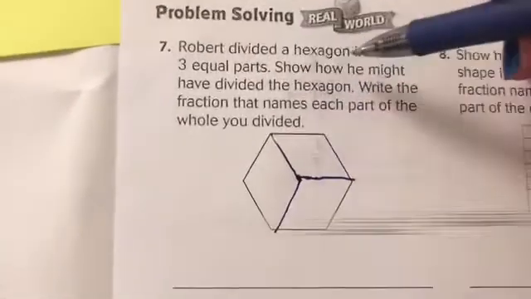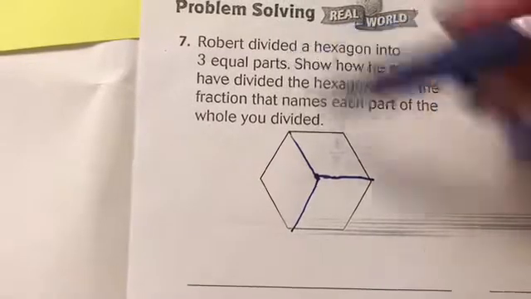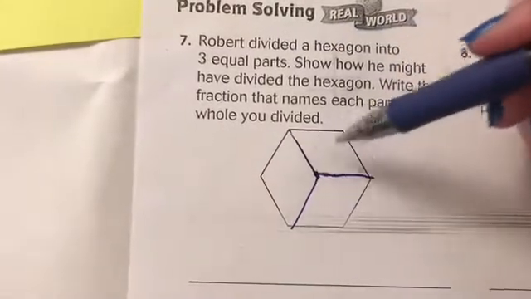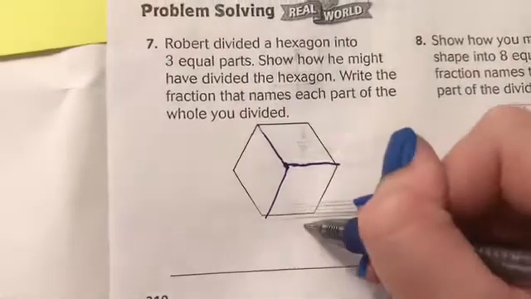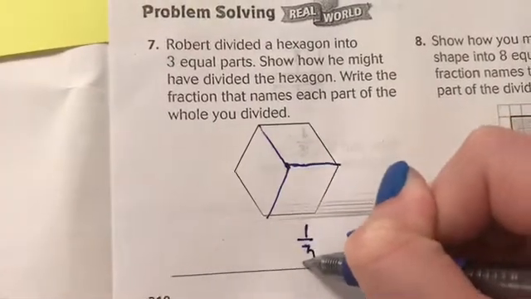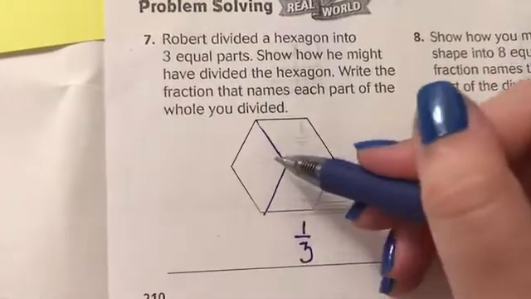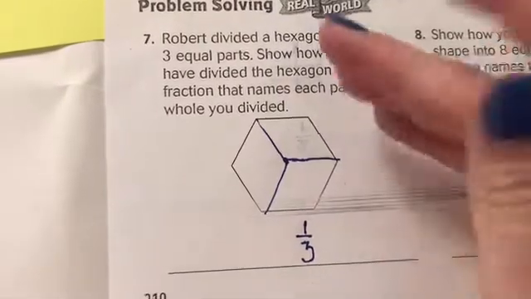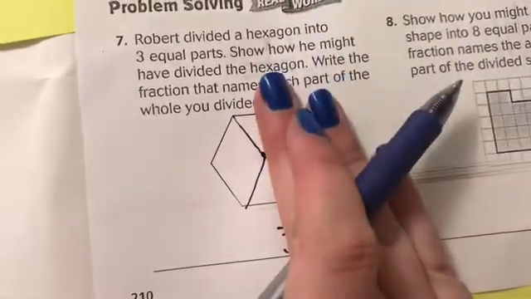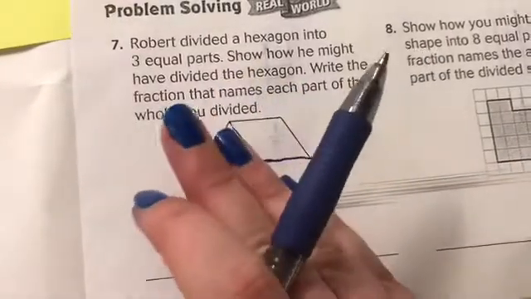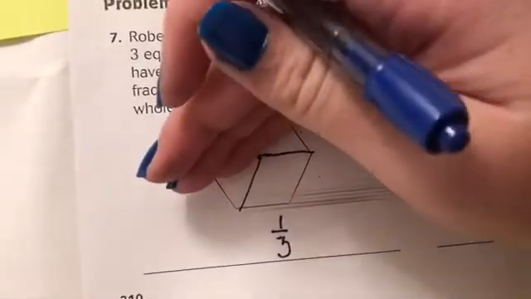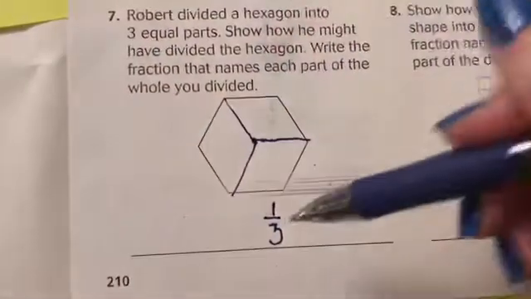So if I divided our hexagon into 3 equal parts, what's our name for each section? What's our fraction name? Our fraction name is 1/3, because each piece is 1/3 of our hexagon, right? If I cover up these 2, this is 1 piece of a third, this is 1 piece of our 3, and this one is 1 piece of our 3. So each piece is 1/3.